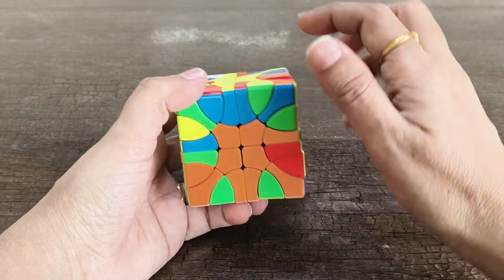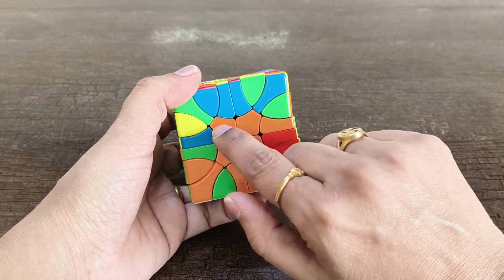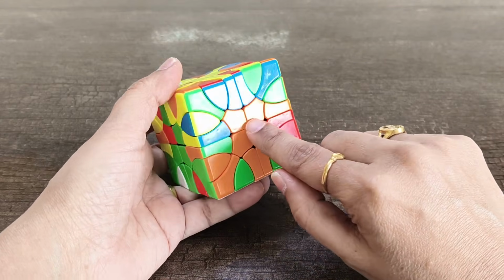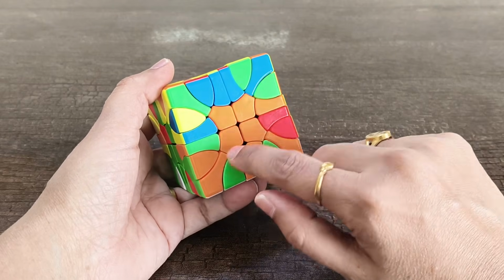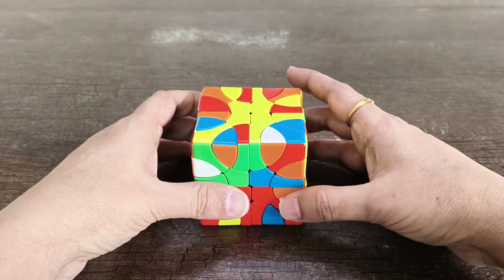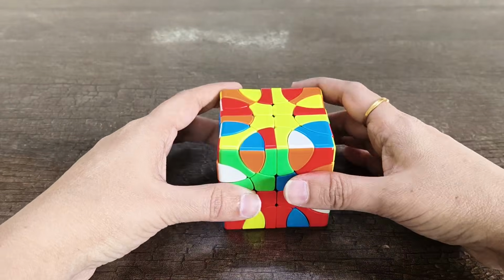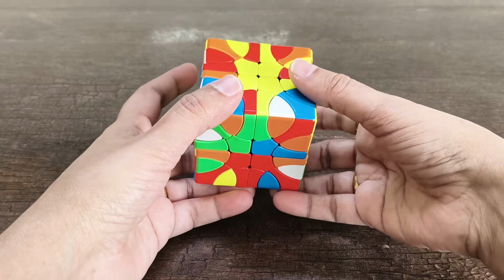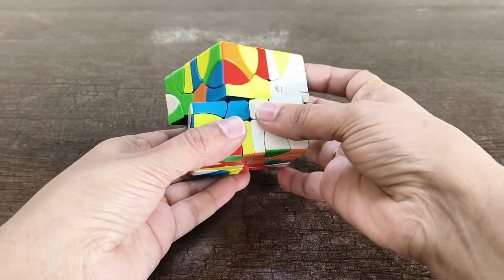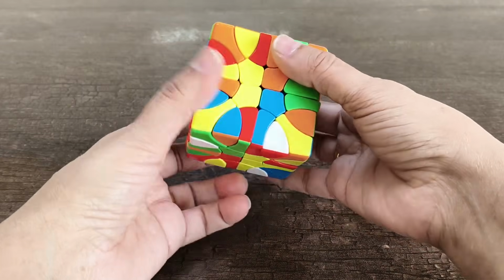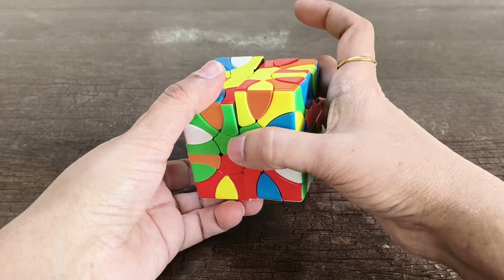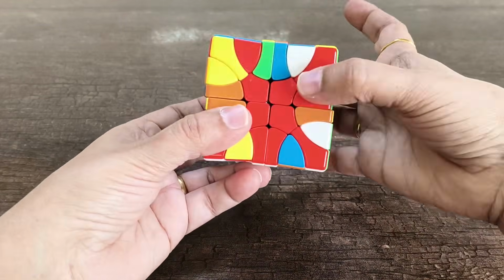Like for example, when I did it, I got these oranges, that is why it has come to the orange zone. And now because the orange zone is complete, or in your case whichever color is complete, keep it behind, and do the same thing, R' F R' B B R F' R' B B R R, and then just match.